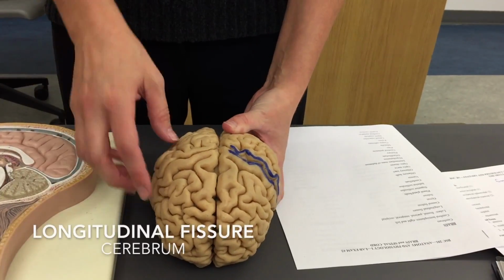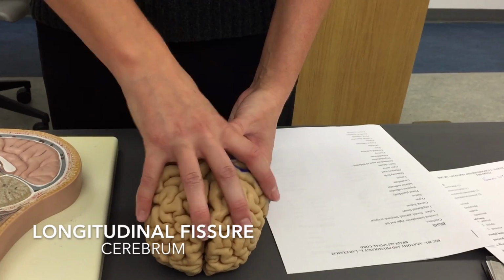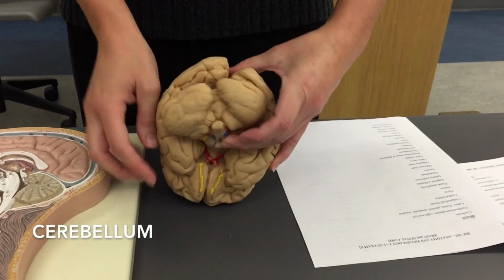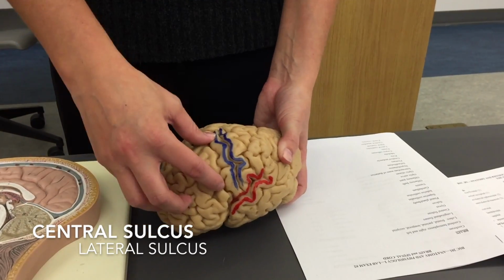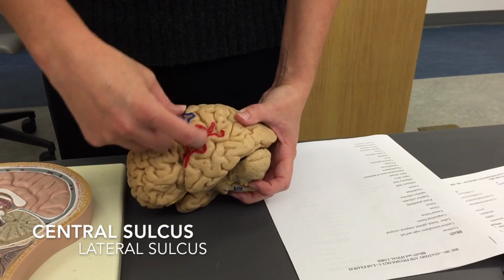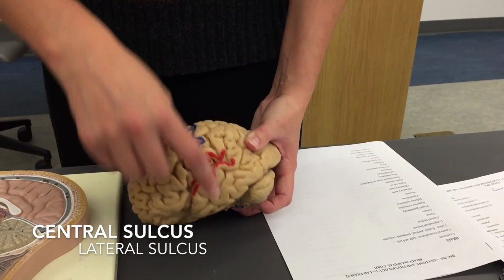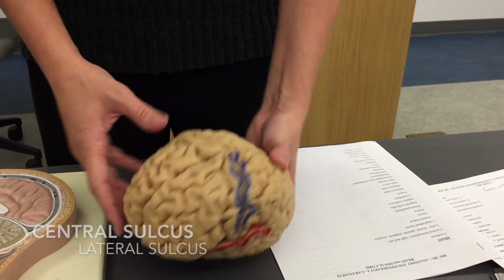Just to repeat myself, again, longitudinal fissure in the middle. This is all cerebrum. On the bottom, this guy's going to be your cerebellum here. Central sulcus, separating frontal lobe from parietal lobe. Lateral sulcus, separating temporal lobe from parietal lobe, and then occipital lobe is in the back.